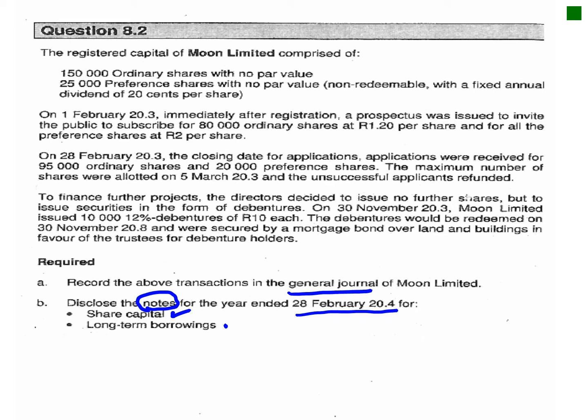So let's read the question. The registered capital of Moon Limited. Registered means authorized as well. The registered capital or the authorized capital is 150,000 ordinary shares with no par value and 25,000 preference shares with no par value, which are non-redeemable. Non-redeemable means we've made no arrangements to pay back the money to the preference shareholders, which means that this is equity. If it was redeemable, that means we're going to pay back the preference shareholders at a particular point in time. Then it would mean it was a liability.